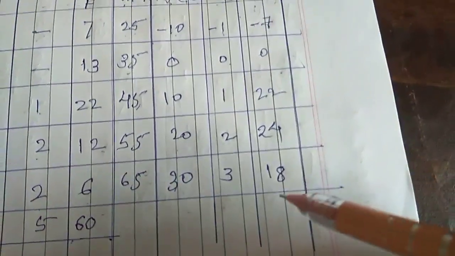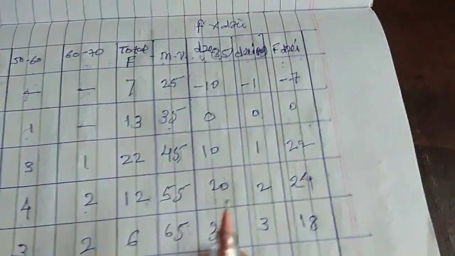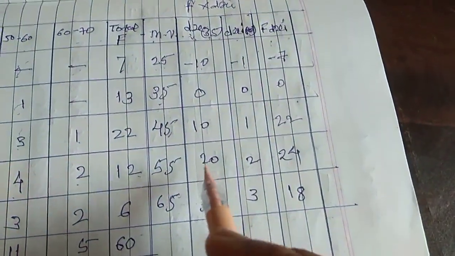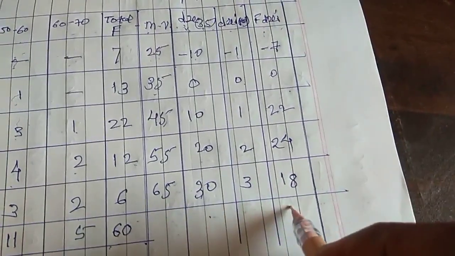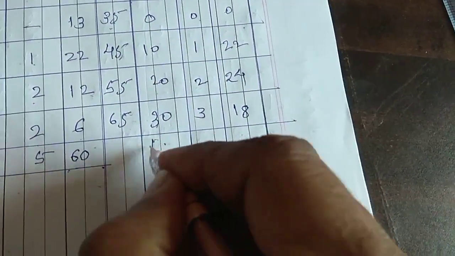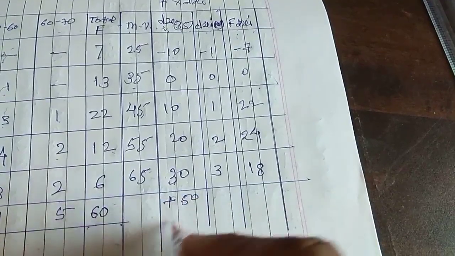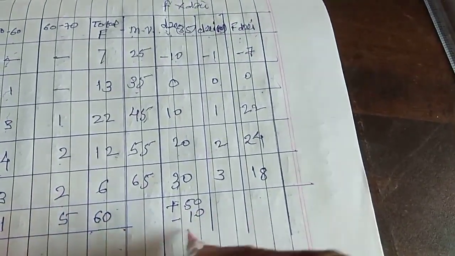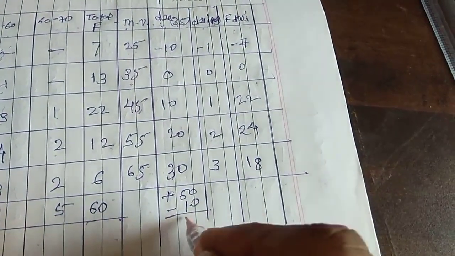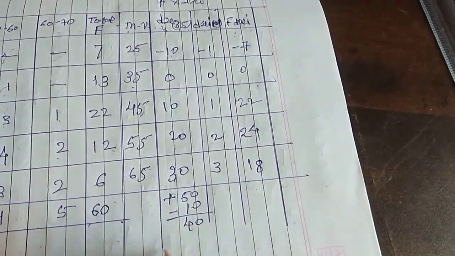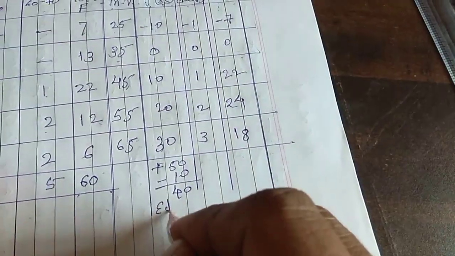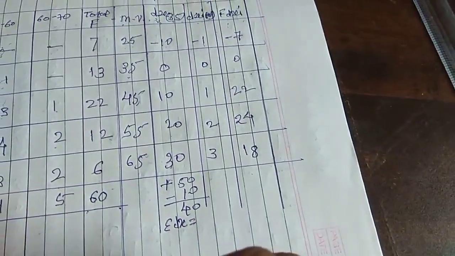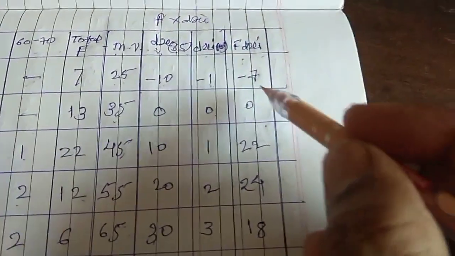Okay, and after that we have to make the addition here of dxi and f dxi. Plus 50 minus 10, 40. Sigma f dxi equal to 40.